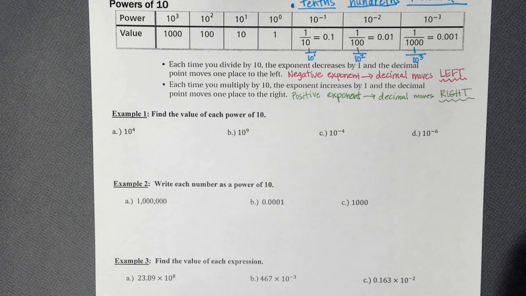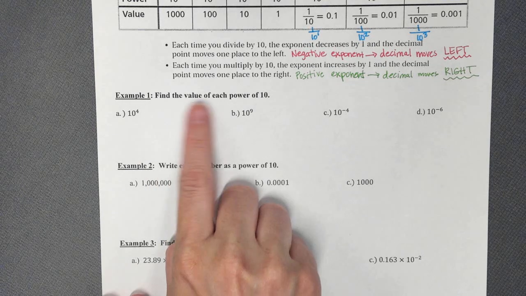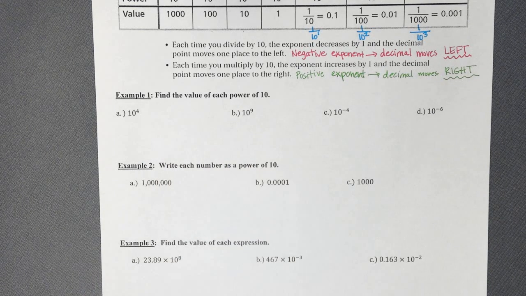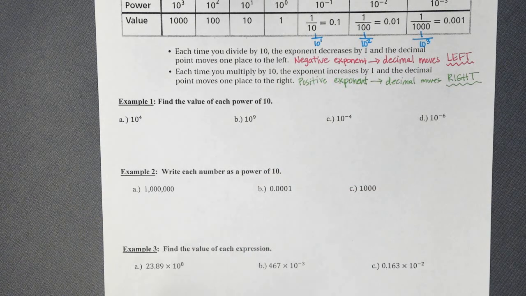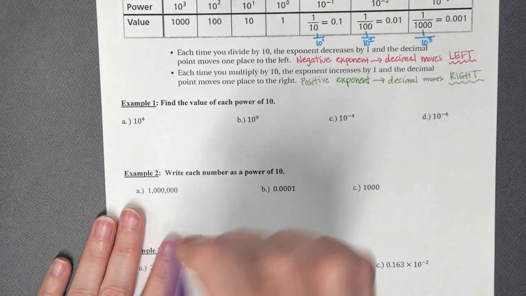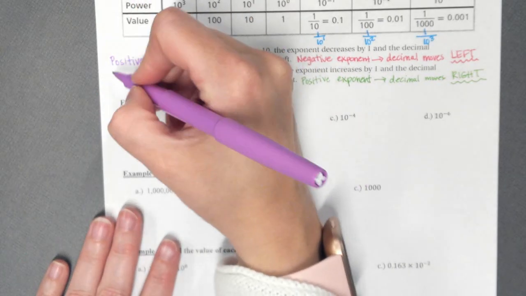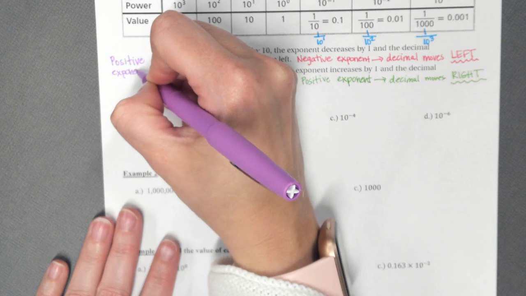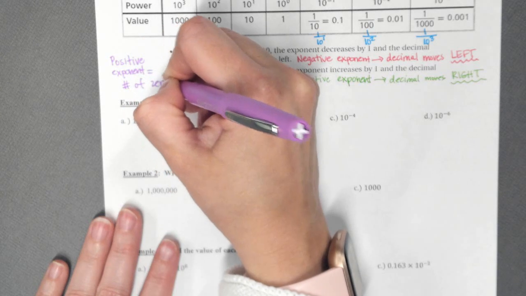We're also going to talk about a few tricks, and maybe you already know some of these things. You might know some of these patterns already. So we're going to find the value of each power of 10. And here's a little trick for you. If you have a positive exponent, that exponent is equal to the number of zeros.